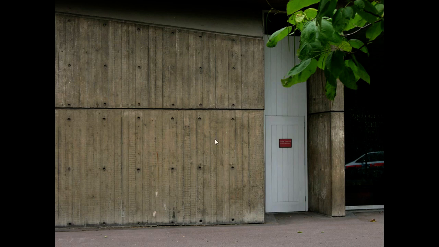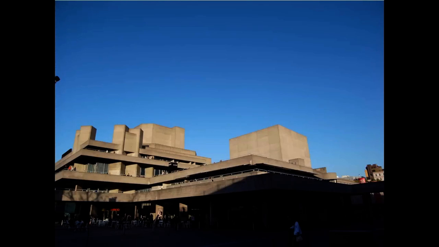So the architect, by leaving these little clues, is actually telling us how the wall was built. And we do like this. There's a kind of honesty to it, if you like, about the process of building the wall being visible in the final result. That's the South Bank of London, monolithic concrete.